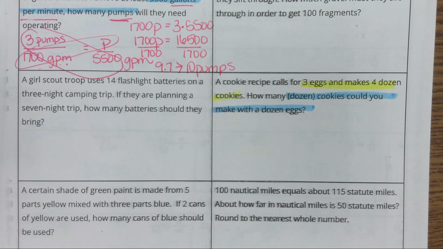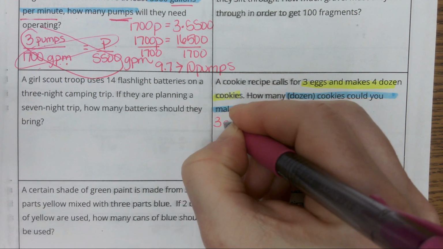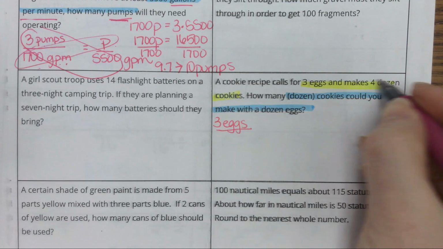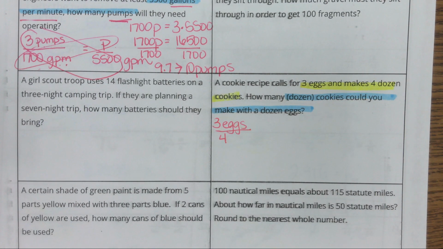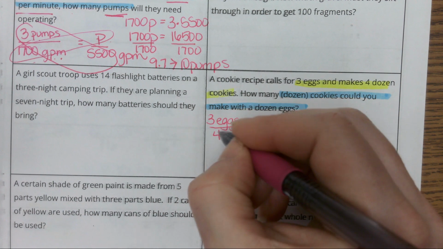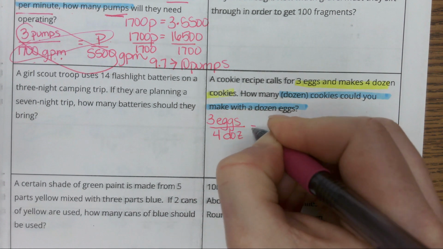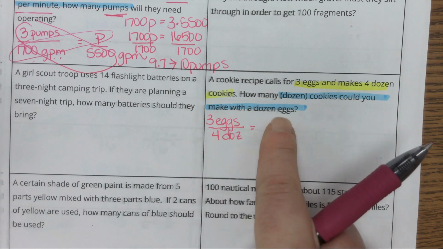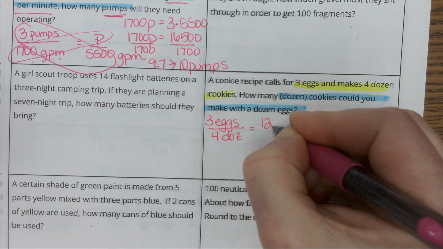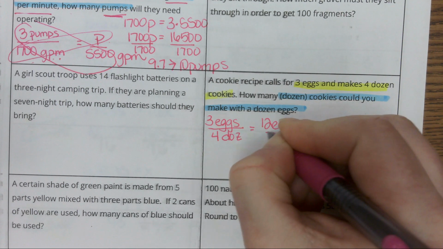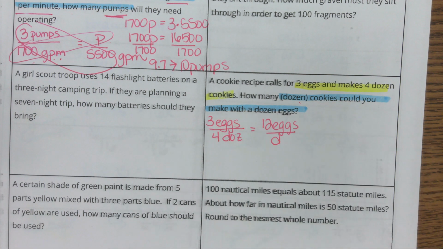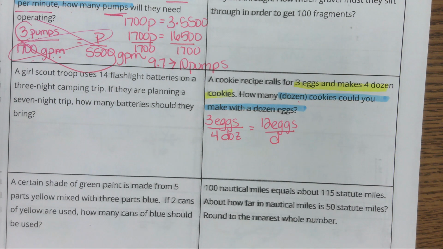So I'm going to go ahead and put my 3 eggs on top. I'm going to put my 4 dozen cookies on the bottom. That's not 4 cookies. 4 dozen is actually 48 cookies, but we're measuring them in dozens, so I'll put 4 dozen. On the other side, I need to put eggs. A dozen eggs. Well, that's 12. How many dozen cookies could you make? Well, I'll put D for dozen cookies. All right, drop out the words.